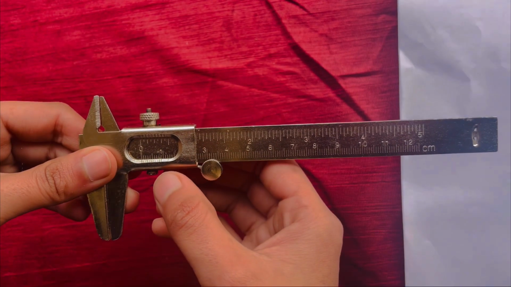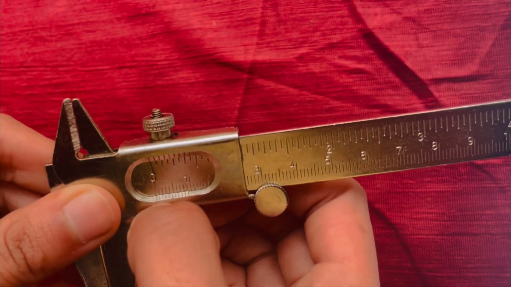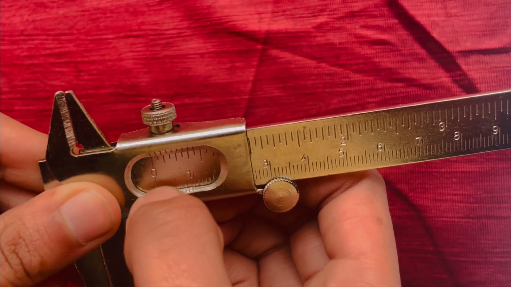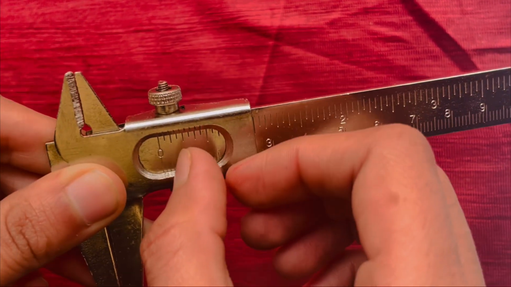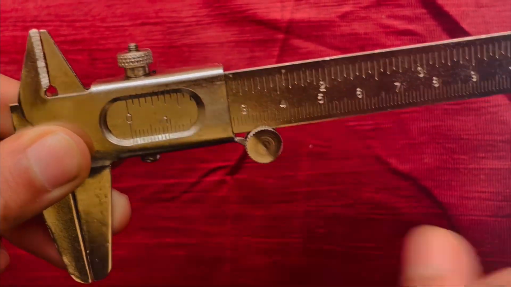Coincide. We want to know how coincide is happening. Here we can see these lines are aligned with this main scale reading. These are perfectly aligned with this. This is known as coincide. When their ends are meeting perfectly, this is coincide. By diagram we can understand this perfectly.